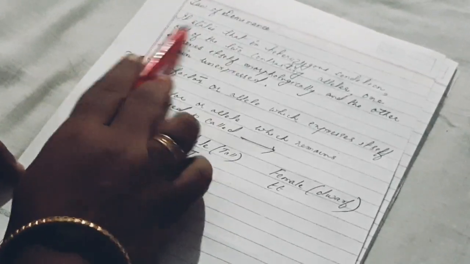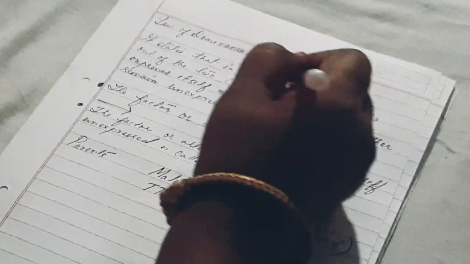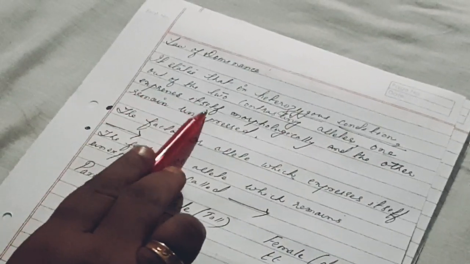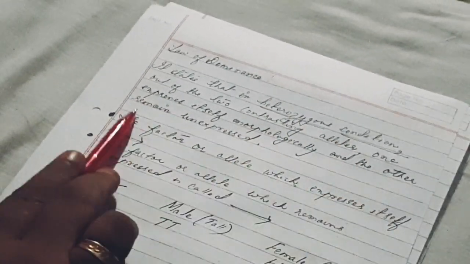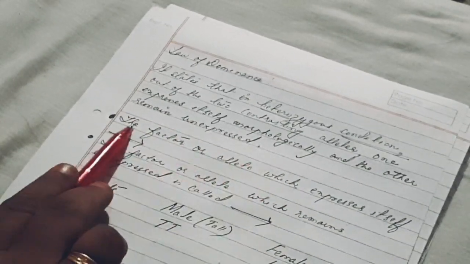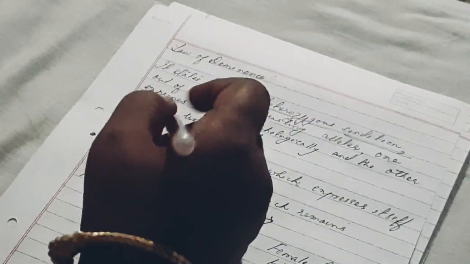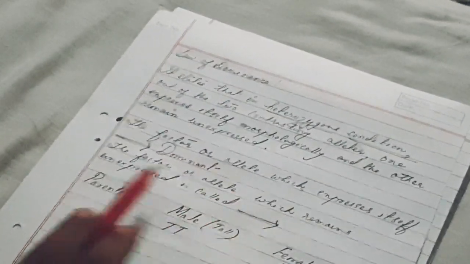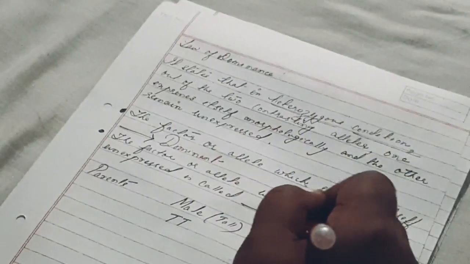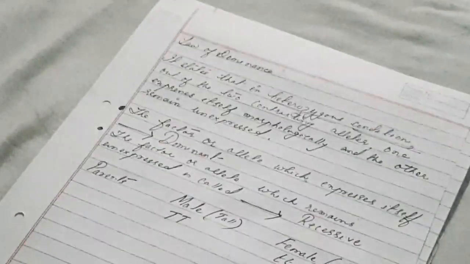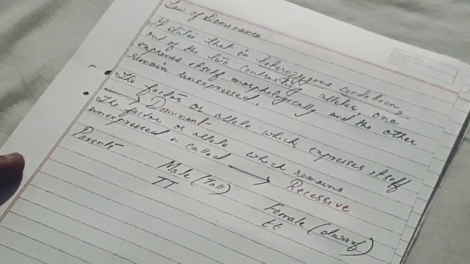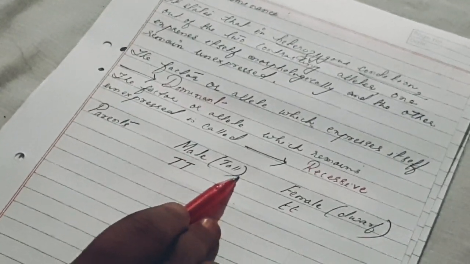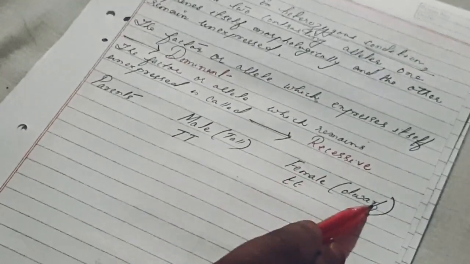The law of dominance states that in heterozygous condition, you have to mention this, out of the 2 contrasting alleles, one expresses itself morphologically and the other remains unexpressed or suppressed. The factor or allele which expresses itself, we call dominant. The factor or allele which remains unexpressed is called recessive. So here is one example, I am going to repeat. A male plant which is pure tall is crossed with a female plant which is dwarf.